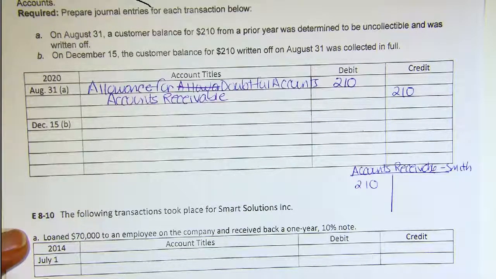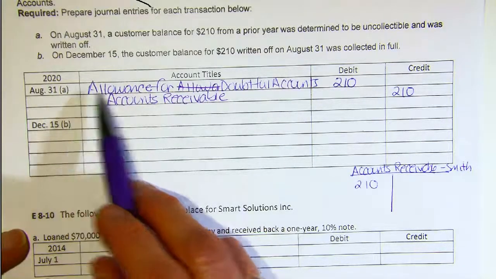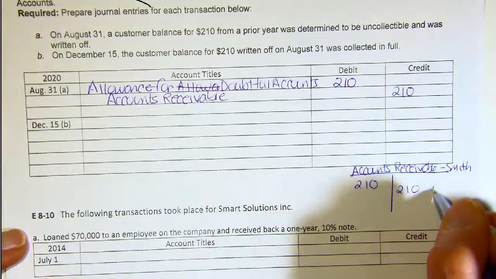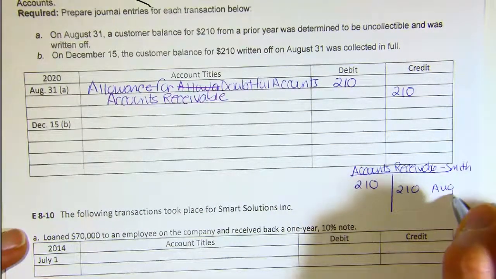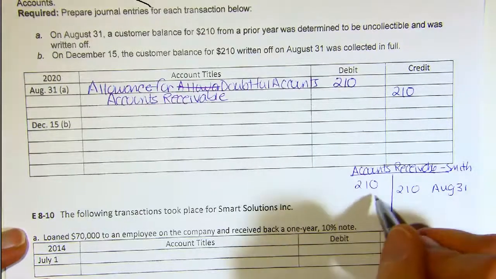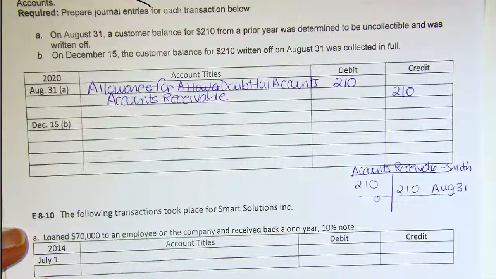When we decide their account is uncollectible on August 31st, we credit to remove their account from our books. They still owe us the money, but we've decided we can't collect, so we just remove it from our books and they now have a zero balance.